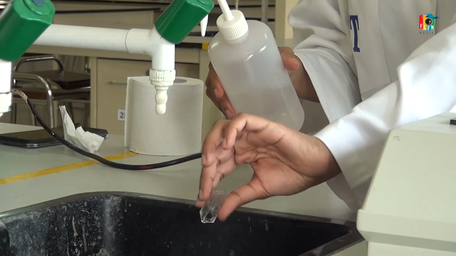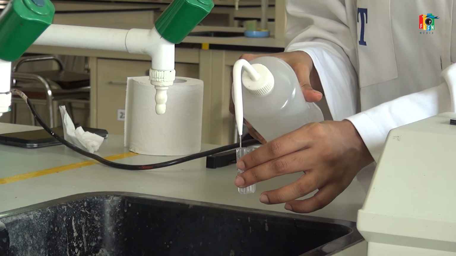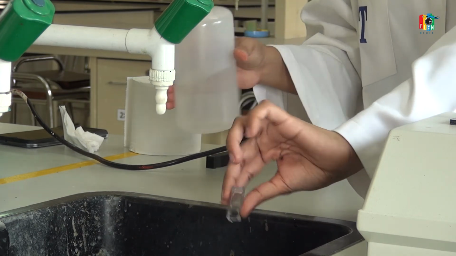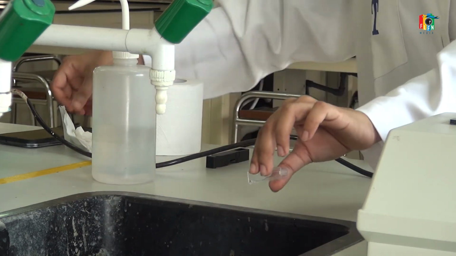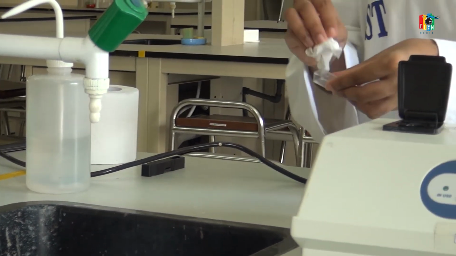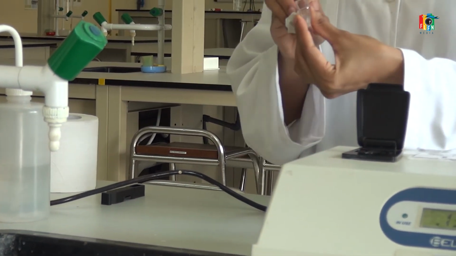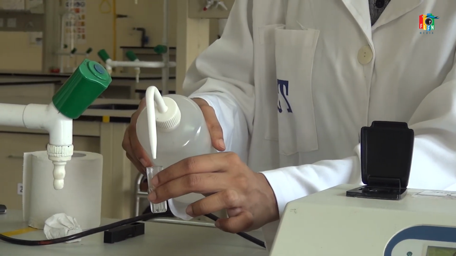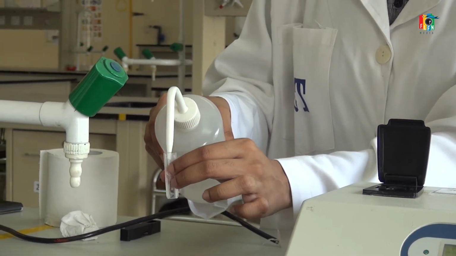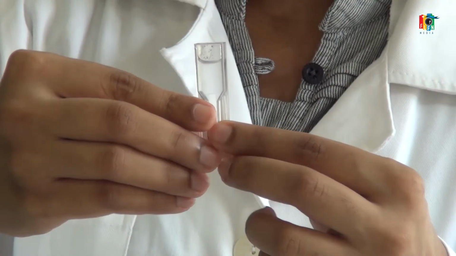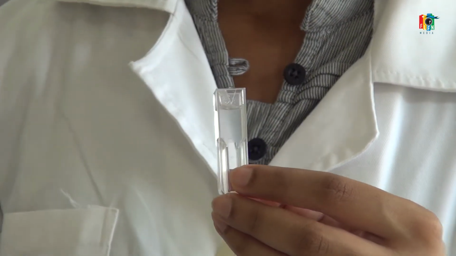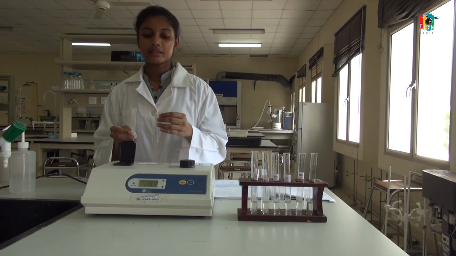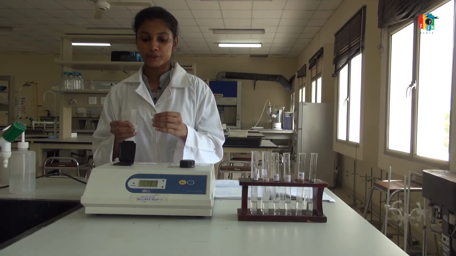First, you have to take a cuvette and properly wash it with deionized water. After that, you can fill it with deionized water up to the mark. Now I am going to insert the blank cuvette into the spectrophotometer.